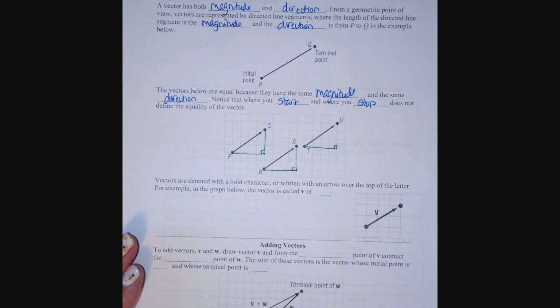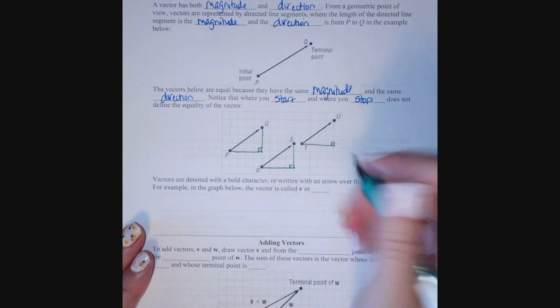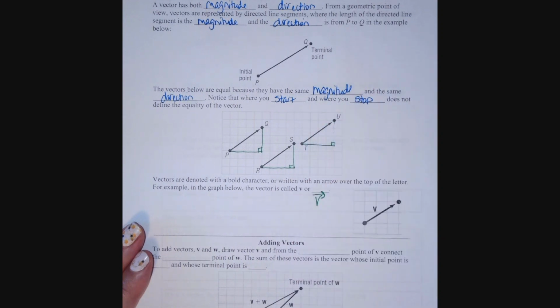Vectors are denoted with a bold character, which you can't really do by hand, or written with an arrow over the top of the letter. For example, in this graph, we've got vector V, so they can write it as a bold-faced V, or we can just do V with an arrow on top to designate that it's a vector.